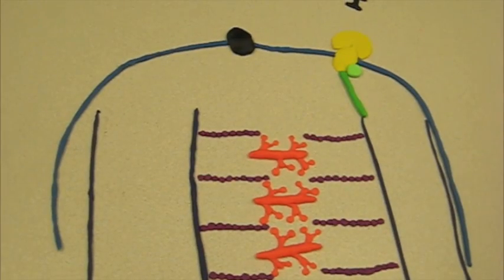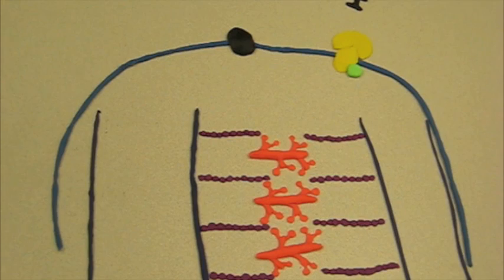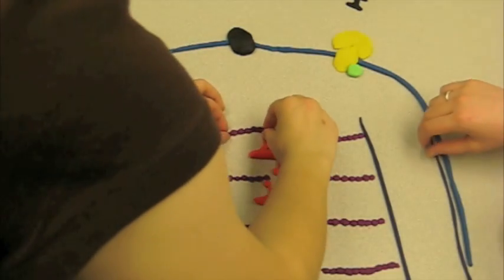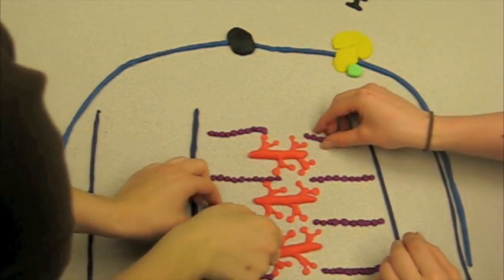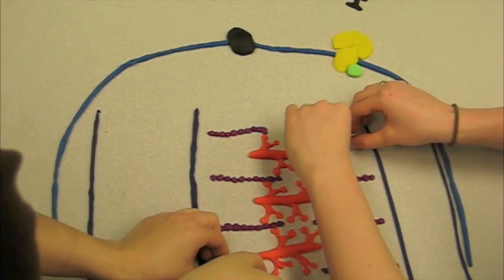So then what happens if you remove dystrophin instead of dystroglycan? If dystrophin is completely removed, actin and myosin still contract, but the sarcolemma is no longer attached to the cytoskeleton. The sarcolemma therefore doesn't contract in sync with the actin and the myosin.